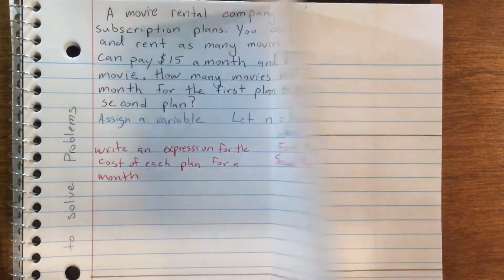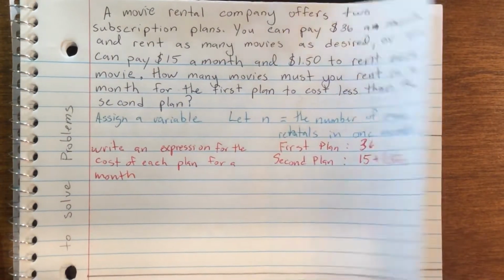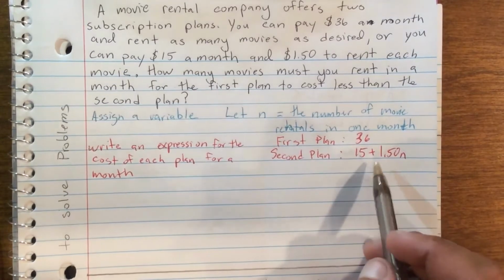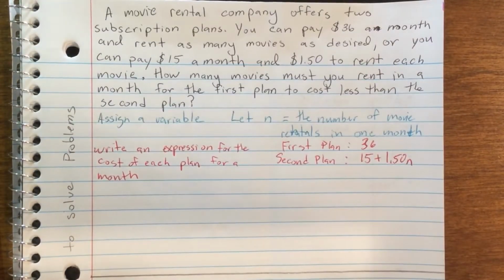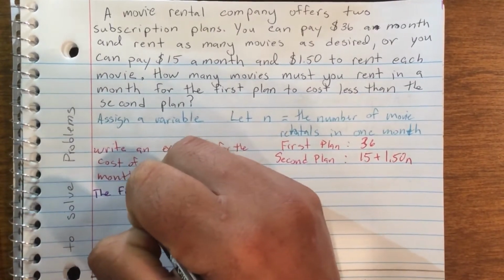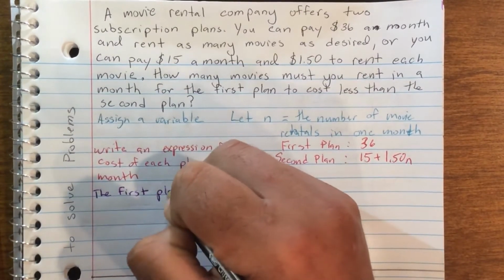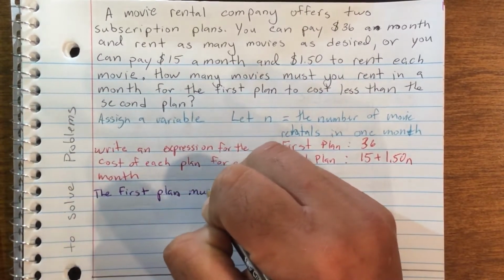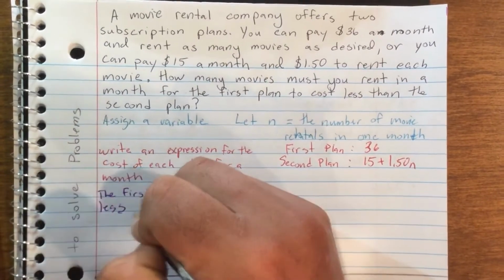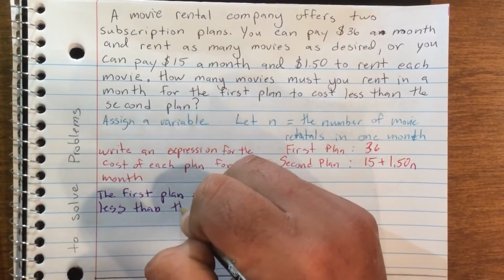Now that we assigned a variable, we're going to go back and analyze. So if this is here, we have to make sure that the first plan must cost less than the second plan.